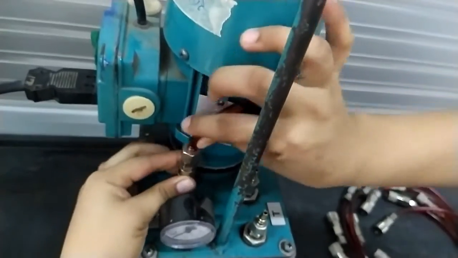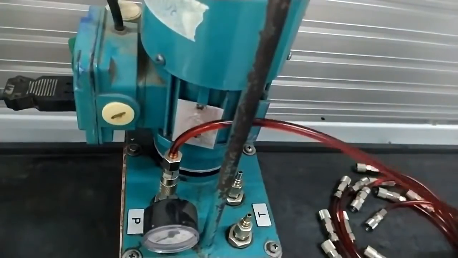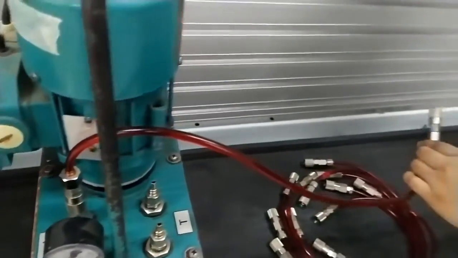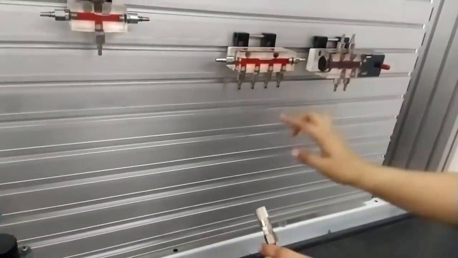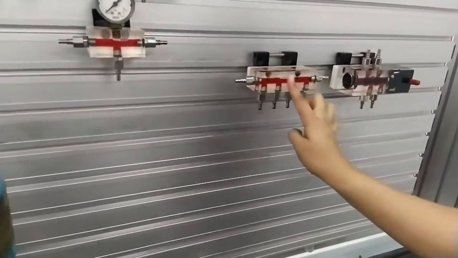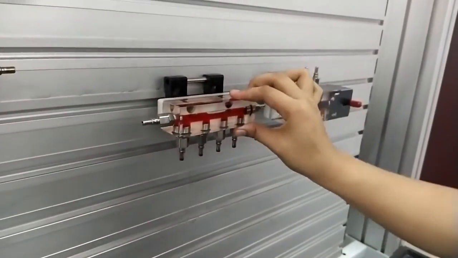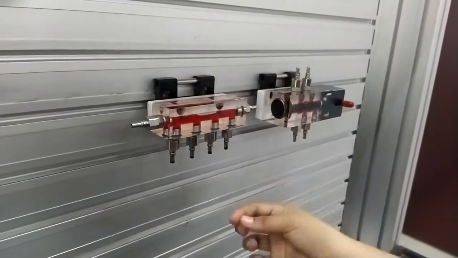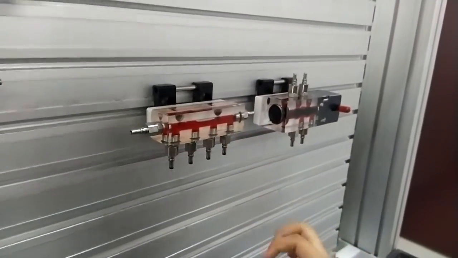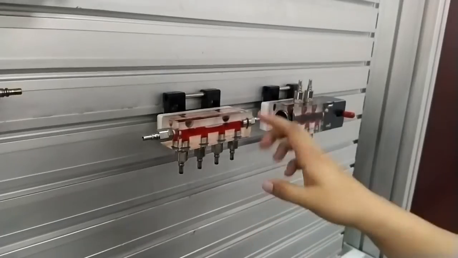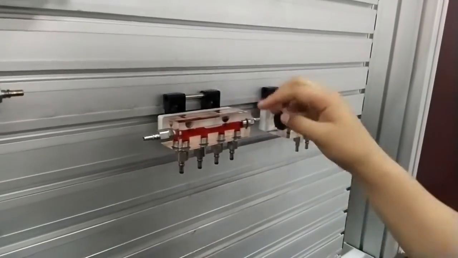Okay, like that. So we will connect this to this. This is like the manifold in the pneumatics. So this will distribute the source that it gets from our tank.